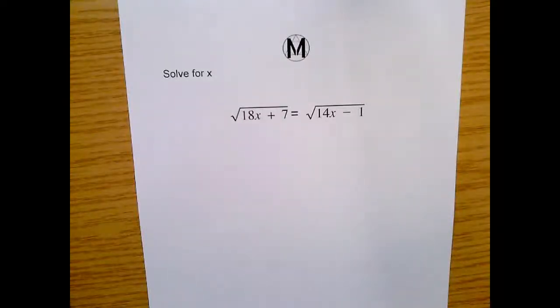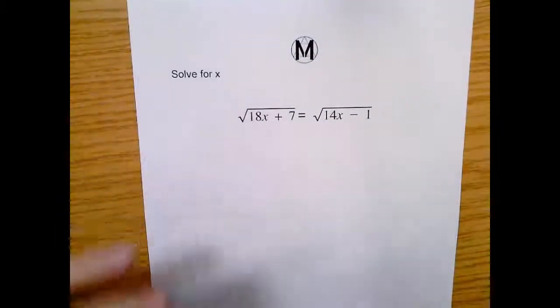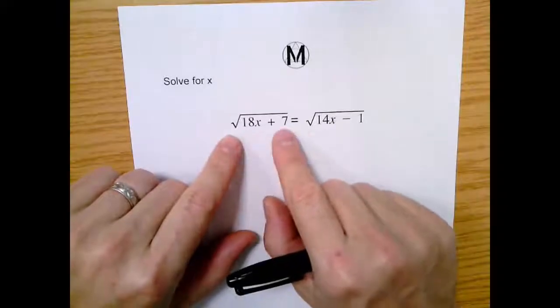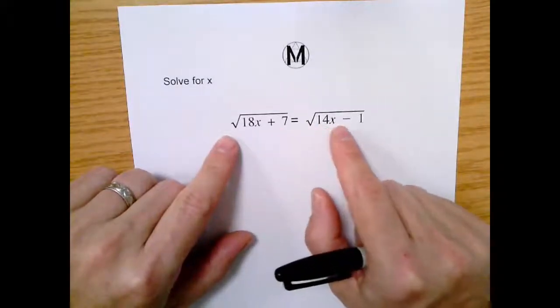All right, let's do some Mathity-Math. Pretty straightforward. It says solve for x. Boom. Okay, we can handle this. So we have square root of 18x plus 7 is equal to the square root of 14x plus 1.